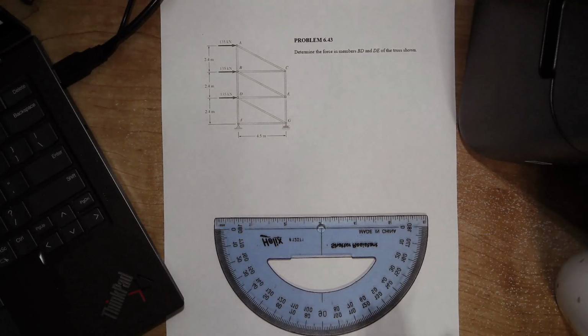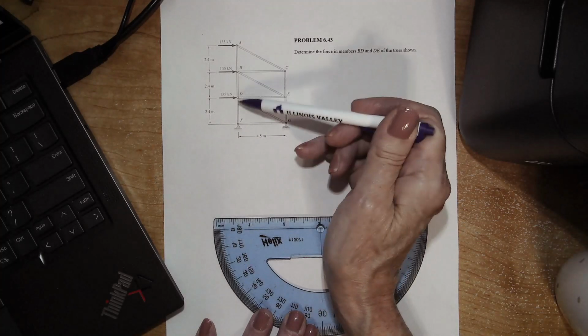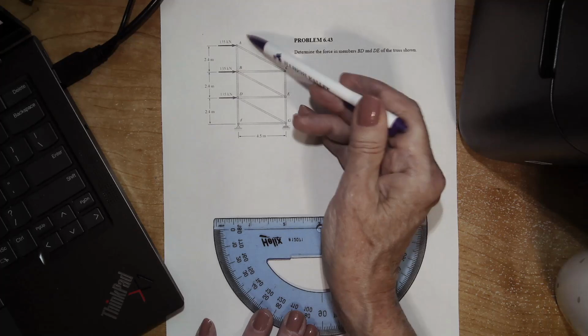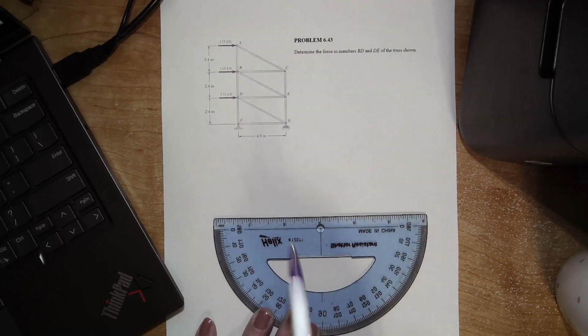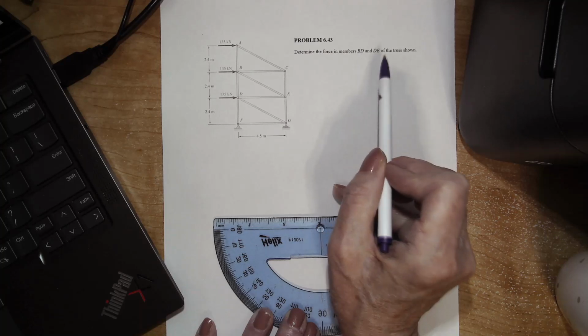For this problem, we're given a truss that has loading at 3 points, A, B, and D, of 135 kilonewtons each. And we're asked to solve for the force in members BD and DE.